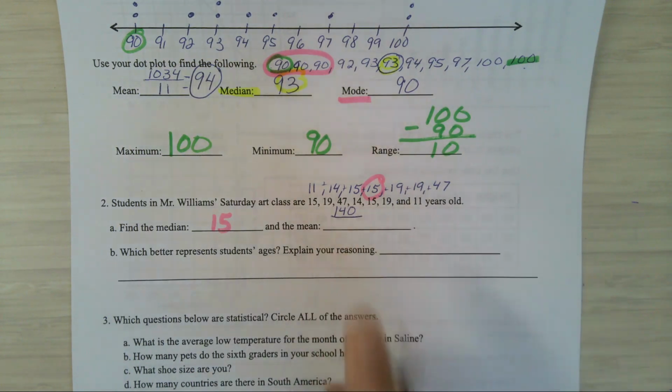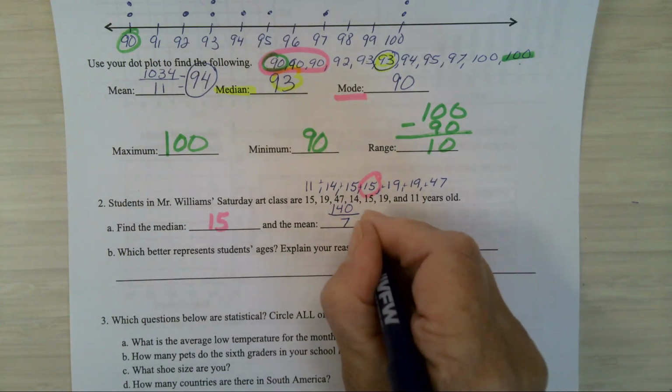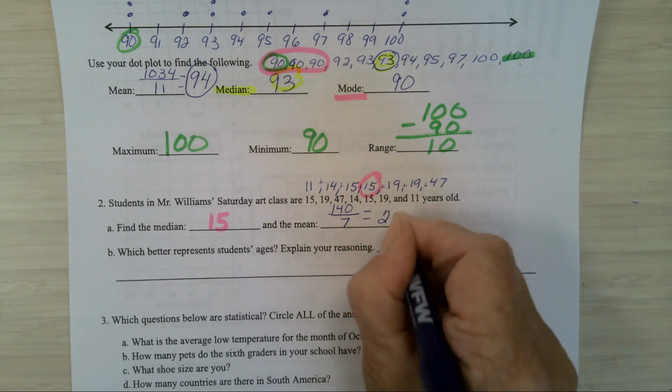Your mean, you're going to add them together with your calculator. When you add them together, you'll get 140. What am I going to divide 140 by? 7. 140 divided by 7, your mean is 20.